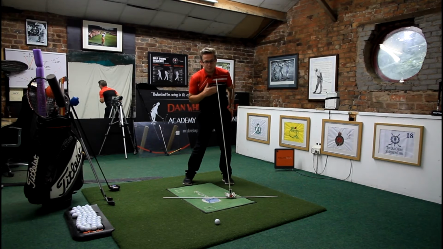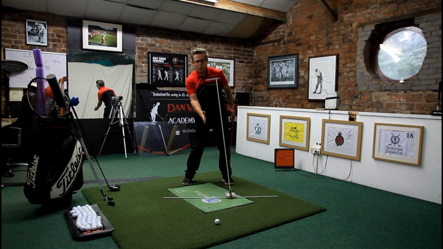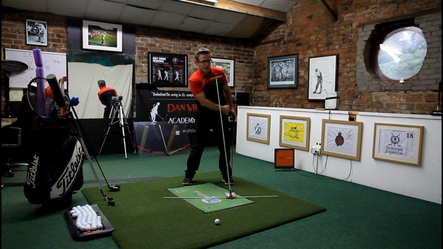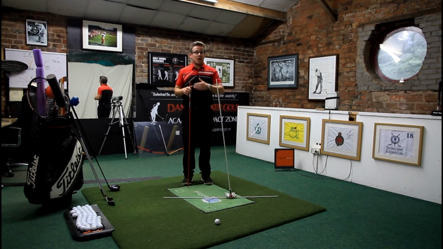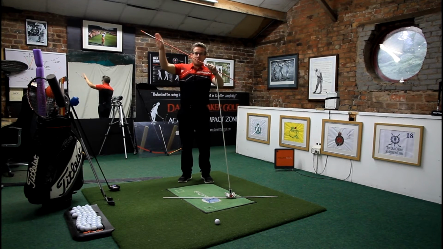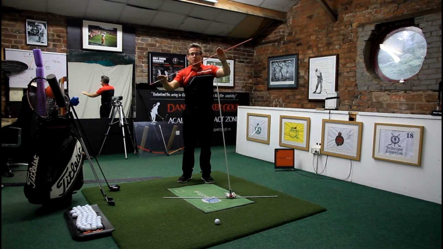Now as my whole body weight moves to the right, this angle here between my head will have stayed the same, but will have increased. It will have increased only by the amount I have moved off that vertical line. So this will then change what my impact location is going to be, whether I'm going to hit down on the ball or up on the ball.